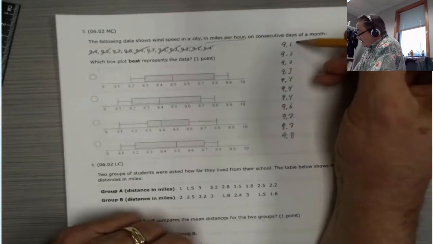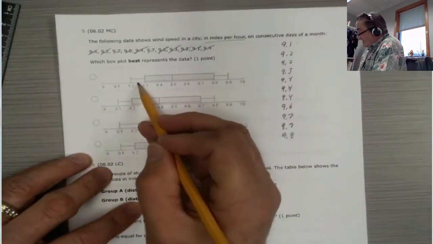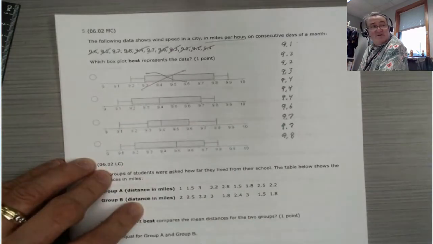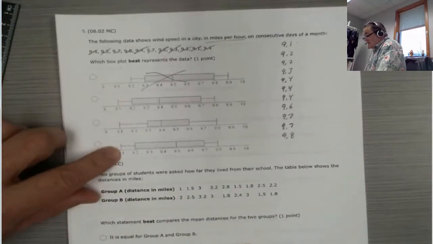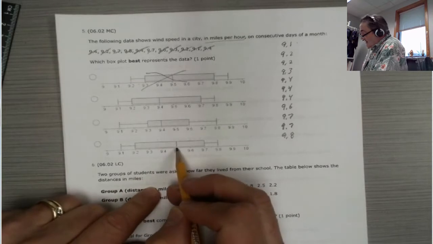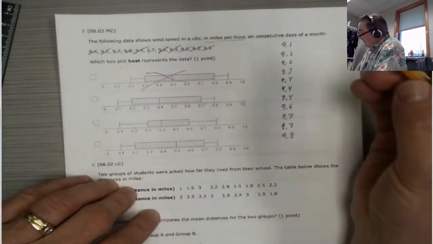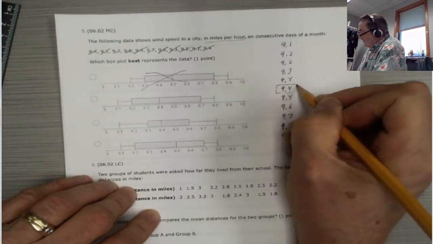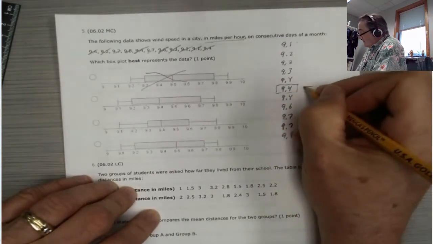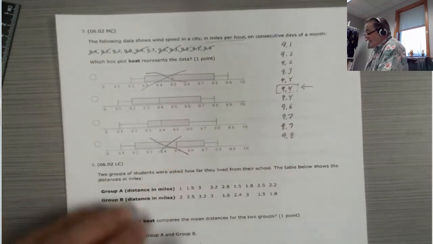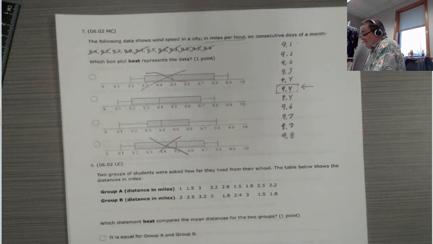So our low is 9.1. We could immediately eliminate this one because it said the minimum was 9.2, which is not correct with our data. So this one's out. These all have a 9.1. The maximum 9.8. Those are all the same. So now let's look at the median, the one in the middle. There's a difference there. 1, 2, 3, 4, 5, 6. This would be the middle one. 9.4 would be our middle number. Median 9.4. It cannot be the one that's 9.5.